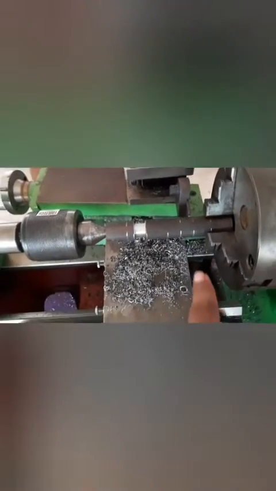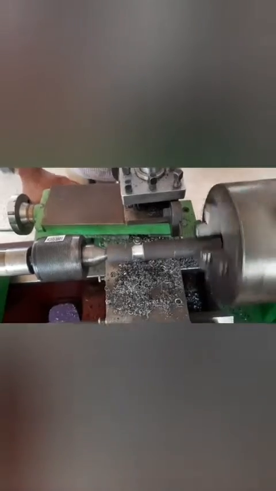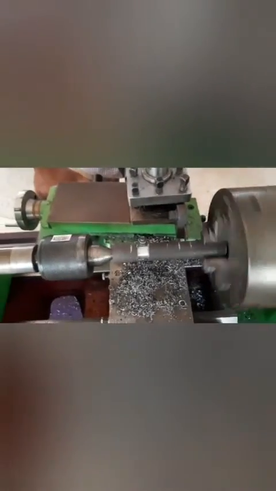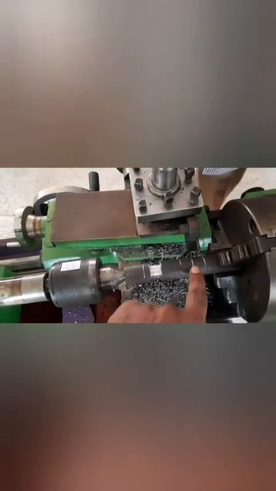So the next groove will be at this part. This part we have to make 20 mm. First touch the grooving tool to the workpiece. Now stop the machine. Now we have to give a depth of cut to make it 20 mm. Originally this is 25 mm, so we have to reduce this part to 20 mm.